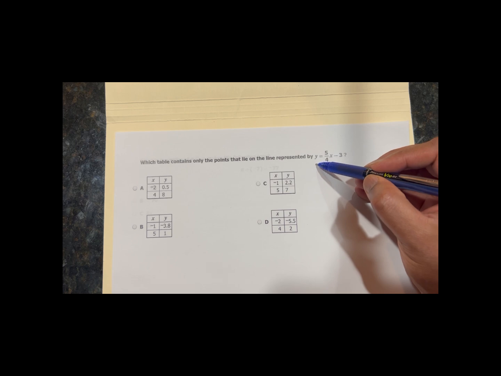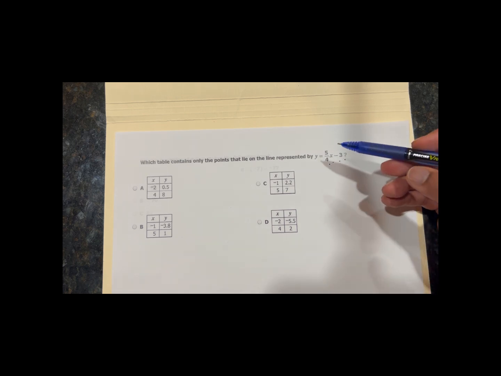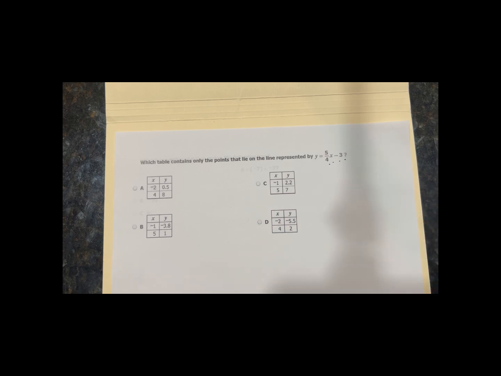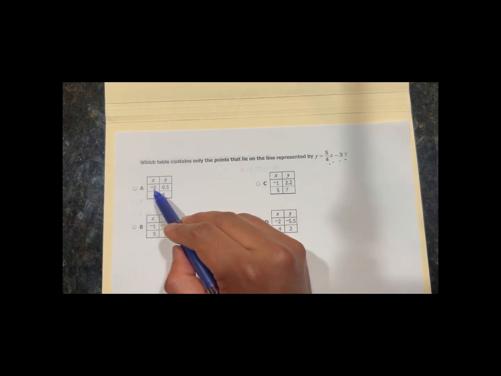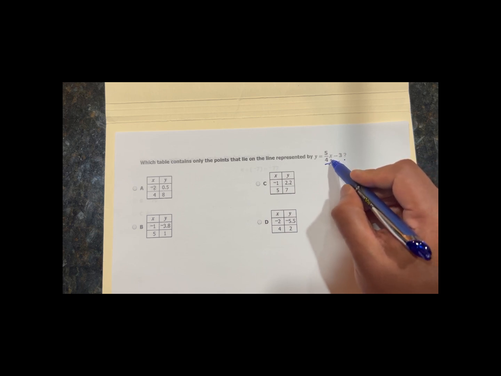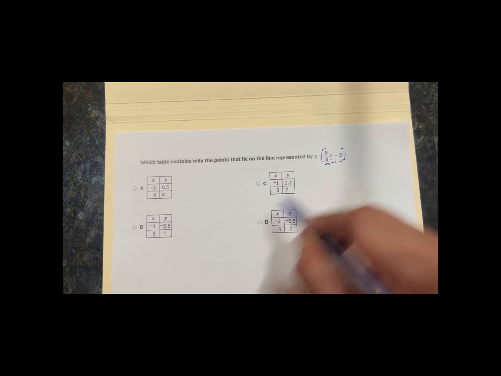Which table contains the only points that lie on the line represented by y is equal to 5 by 4x minus 3? I mean, there's no other way to do it, but just to plug it in. Let's see if there is a way to shorten this, but oh, look at this. If x is -2, y has to be negative, yes?